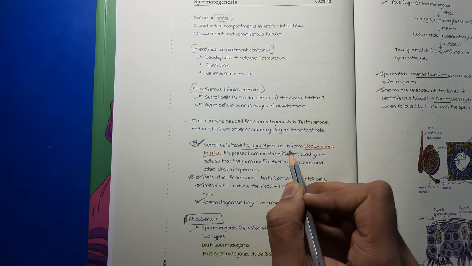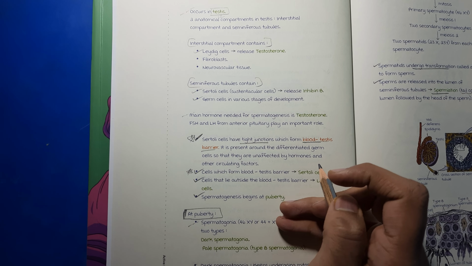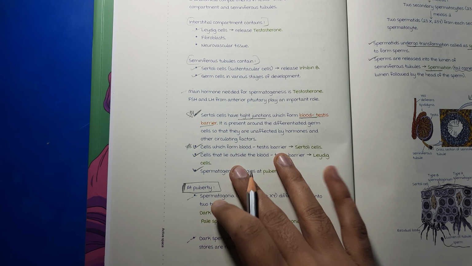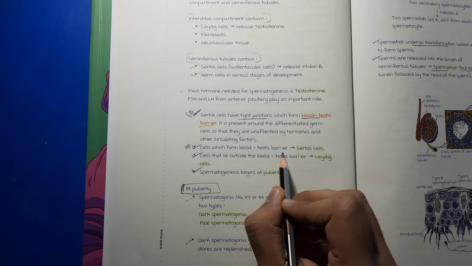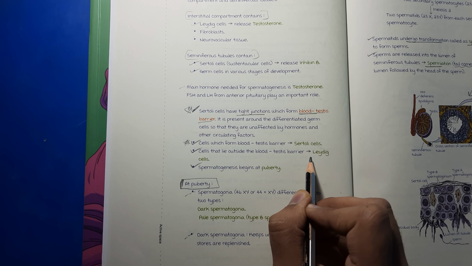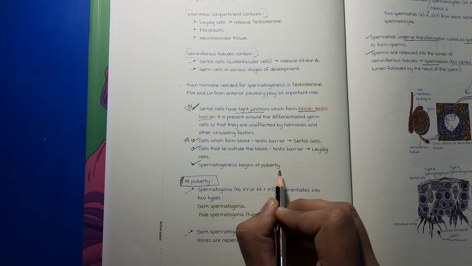Sertoli cells have tight junctions, which form the blood-testis barrier, so that anything in the systemic circulation, hormones or any other factor, will not affect the spermatogenesis. The cells which form the blood-testis barrier are Sertoli cells; Leydig cells lie outside the blood-testis barrier, because they are interstitial cells. Then spermatogenesis begins at puberty in males.